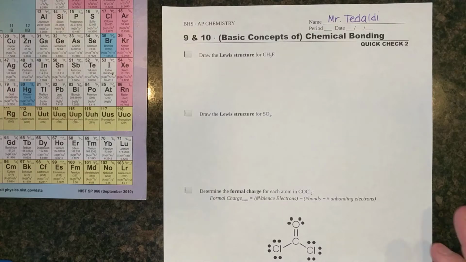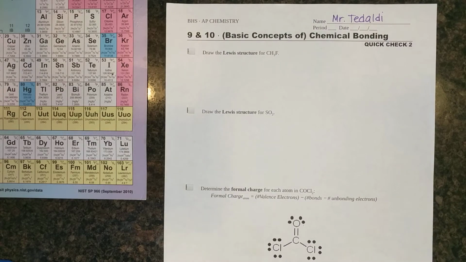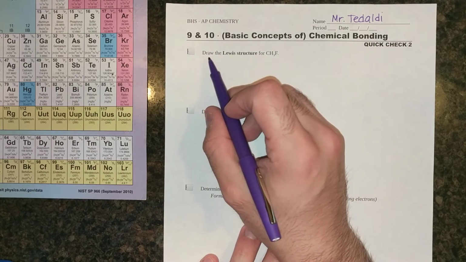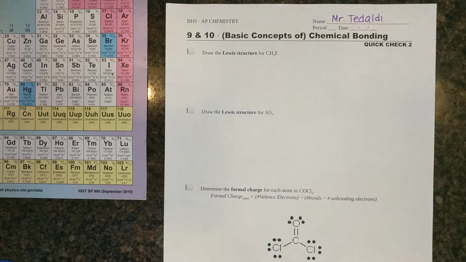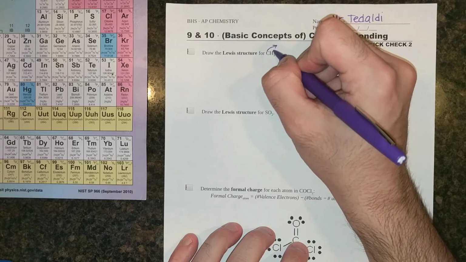Alright, hey AP Chemistry. Now I want to put together what we've mentioned in previous videos about how to draw Lewis structures and formal charge and put it together into this quick check. This one says, draw the Lewis structure for CH3F. This is the first time I have more than 2 elements in my structure. So the first step is to figure out the total number of valence electrons.